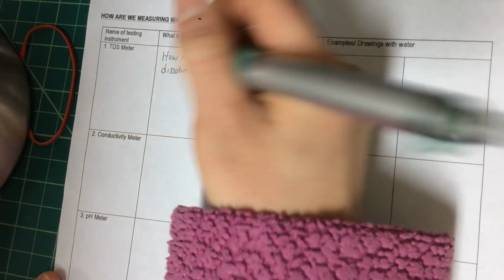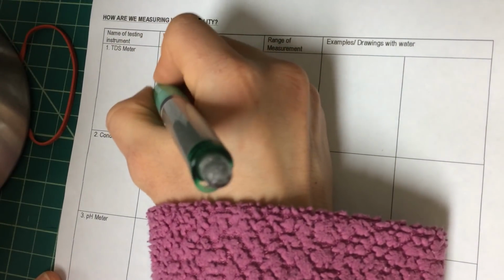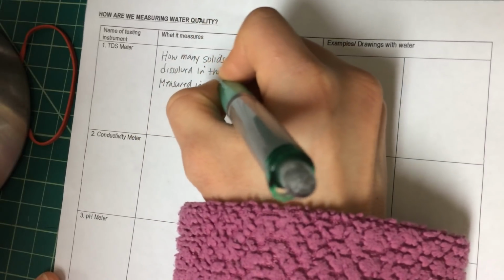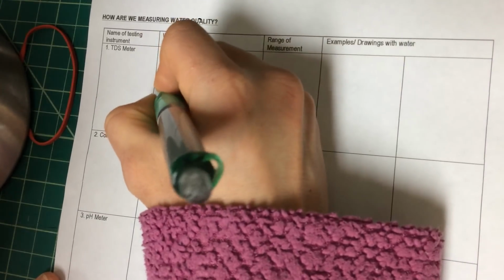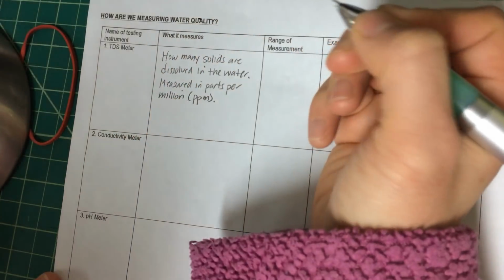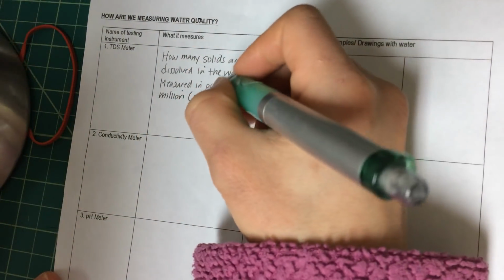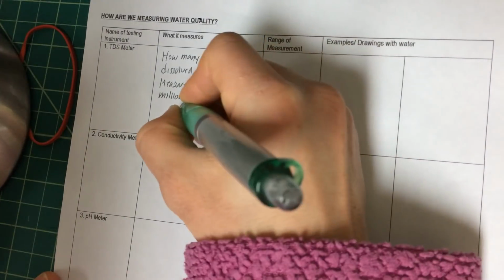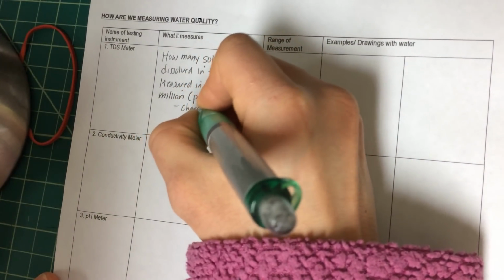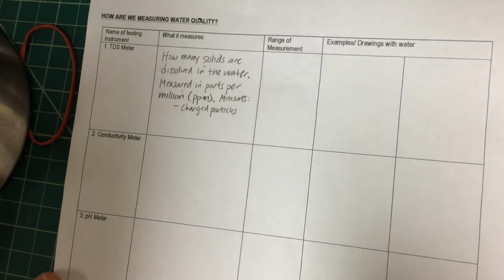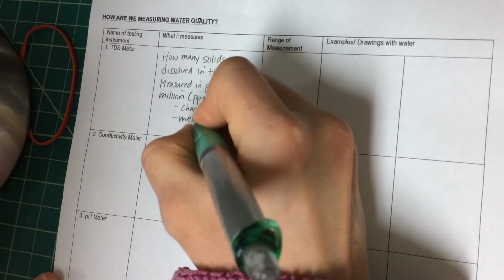It's usually measured in parts per million, or ppm for short. And the TDS meter measures things like charged particles, some metals, but not all, and salts.